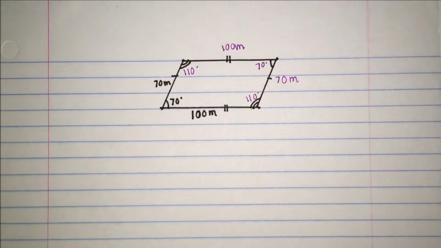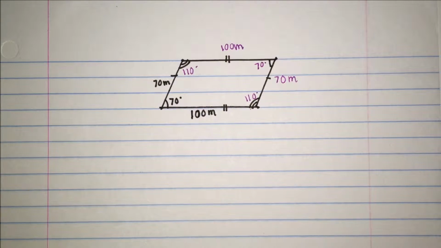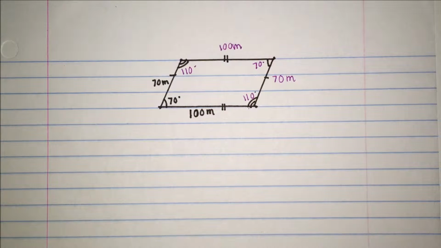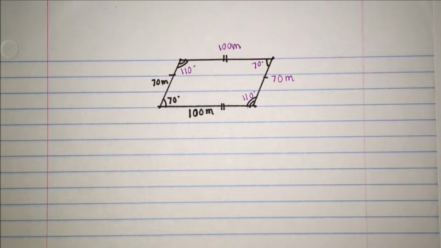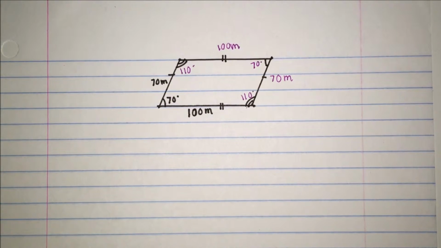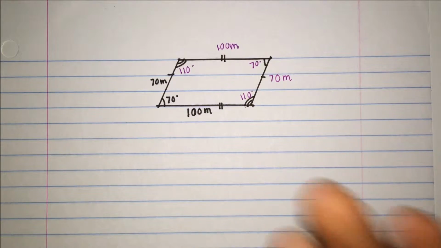So now that we have all the information about our parallelogram, we want to apply this information to our law of sine and law of cosines notes. And with those notes, we have to have triangles, and we don't.